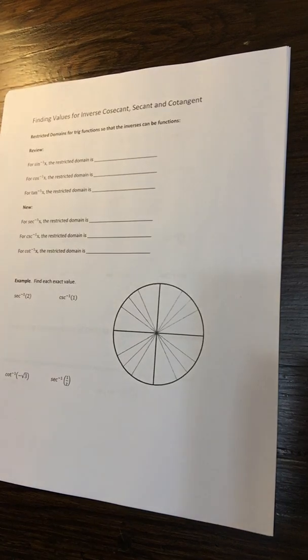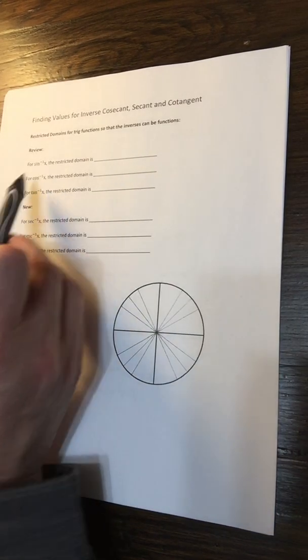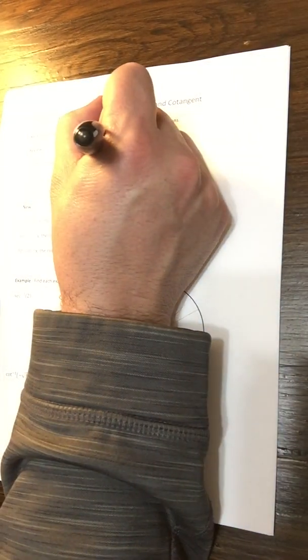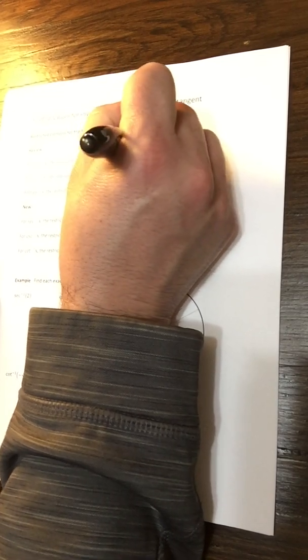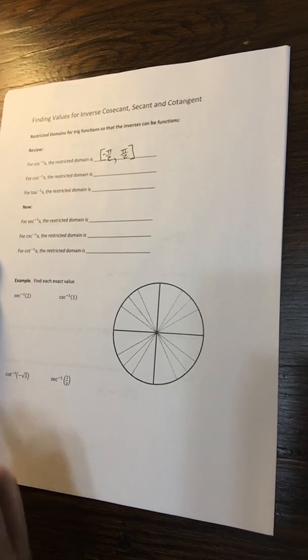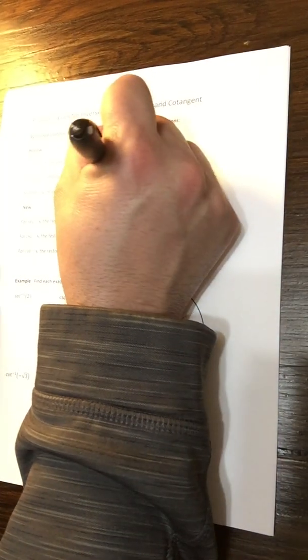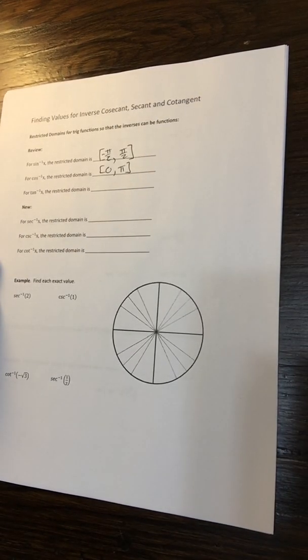Finding values for the inverse cosecant, secant, and cotangent. Here are all 6 restricted domains. These are the ones you've already done. Sine was negative pi over 2 up to pi over 2. I'm going to continue to say negative 90 to 90 because visually we're better at that one, right? Cosine, 0 to pi, those are included. These are the ones we've gotten over the last few days.